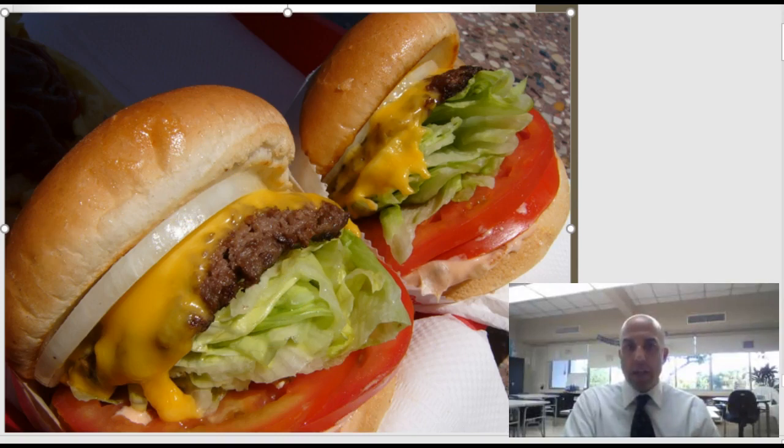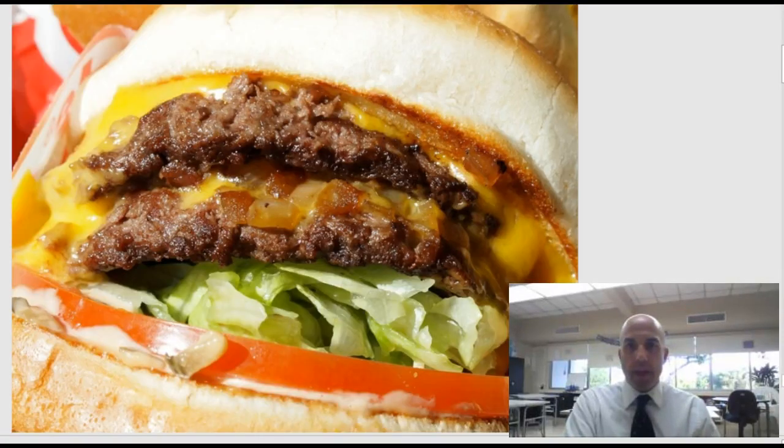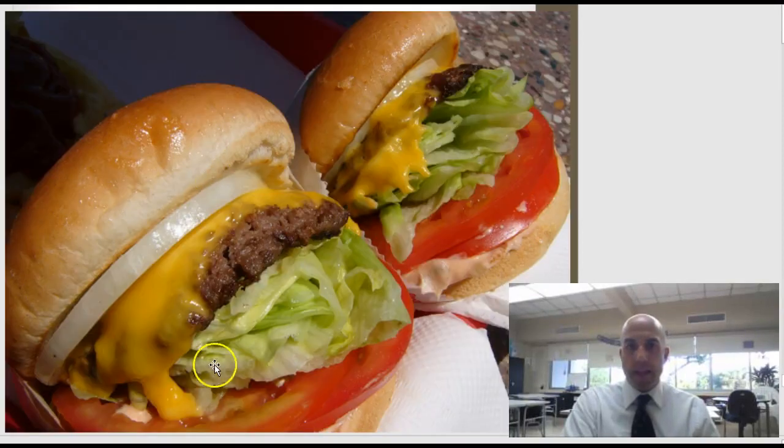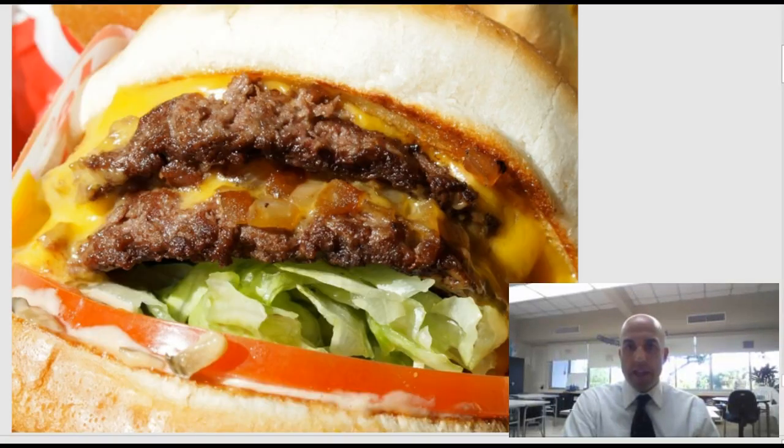And now I'm going to ask you to look at a picture of what they call at In-N-Out Burger a double-double. This is a picture of a double-double. I want you to think about what's the same about the double-double and the cheeseburger, and what's different about the double-double and the cheeseburger. Let me go back to the picture of the cheeseburger for a second. This is a picture, again, of two cheeseburgers. This is one cheeseburger. So what is the same with this cheeseburger versus the double-double?